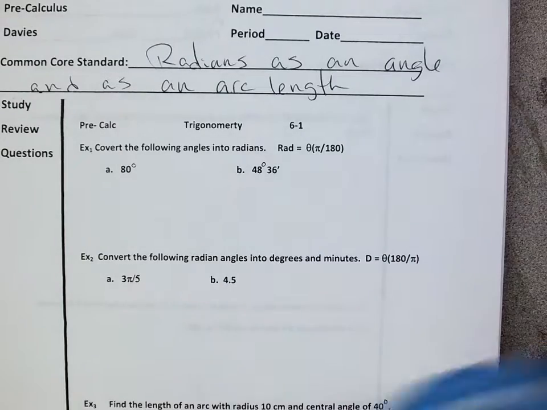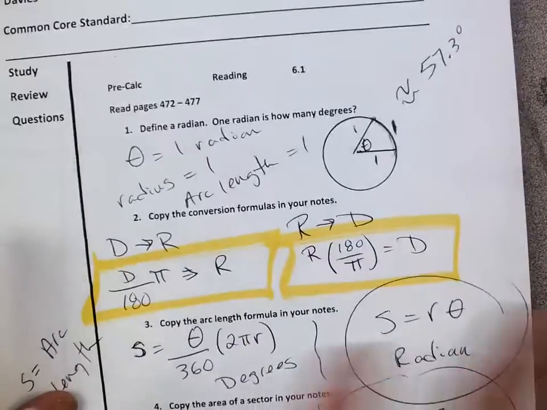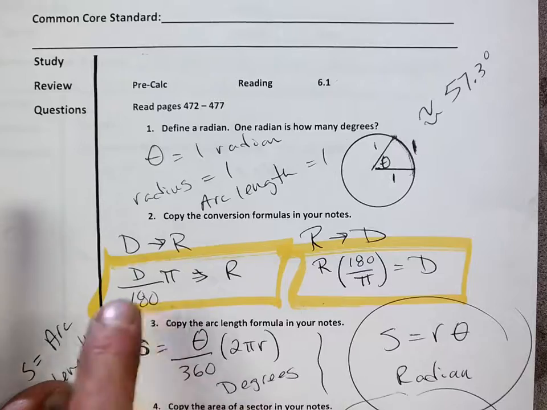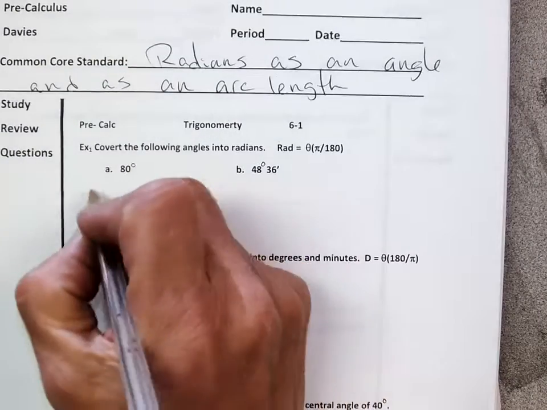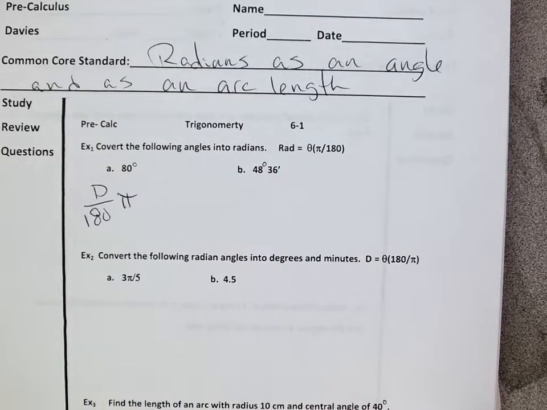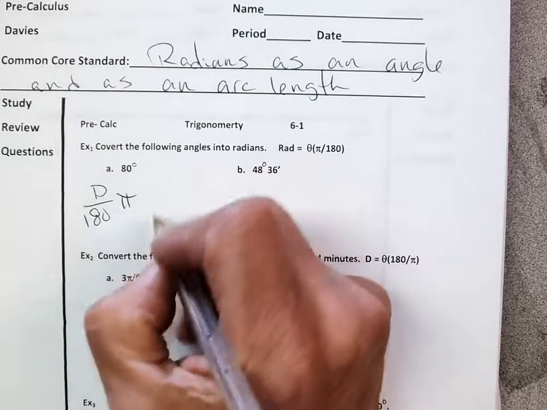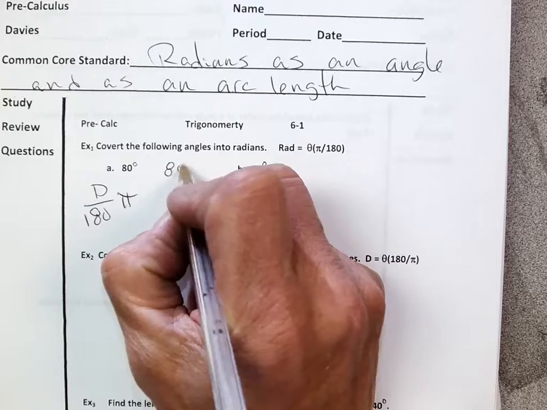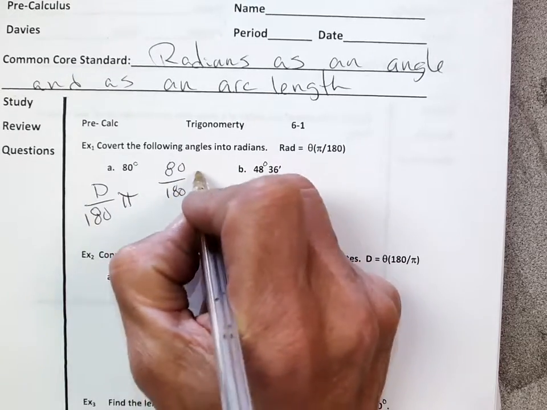So we go to our notes, and we're going to convert degrees to radians. We're going to use our notes, right? So we're going to use this formula. We're going to use the d over 180 pi, and we'll get a radians. So d is 80. So we're going to just rewrite this as 80 over 180 pi.